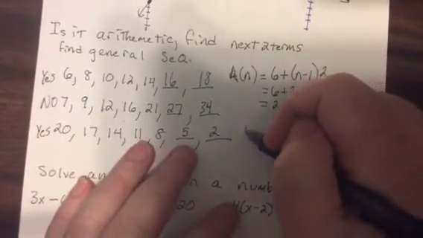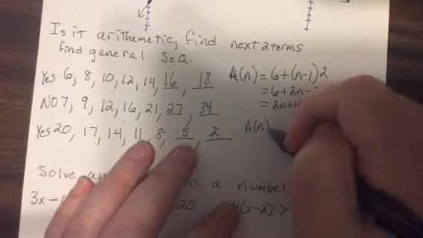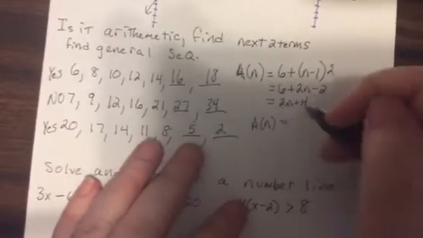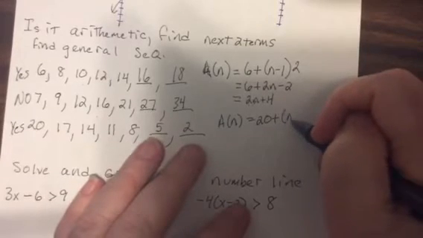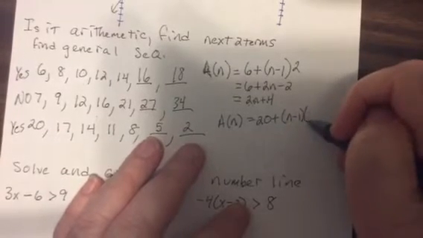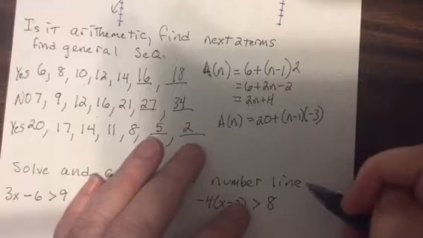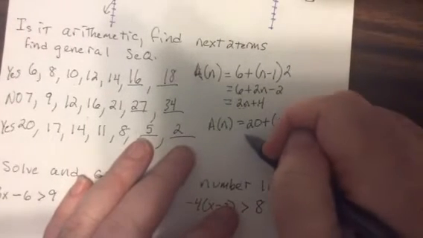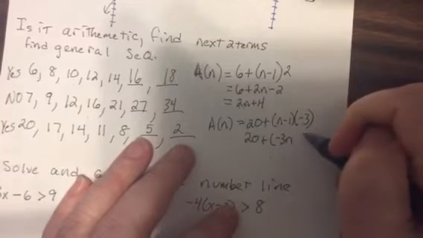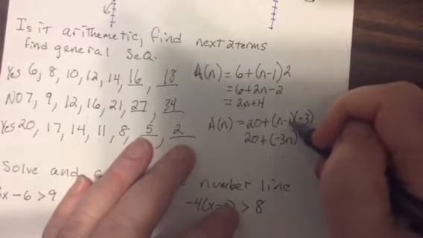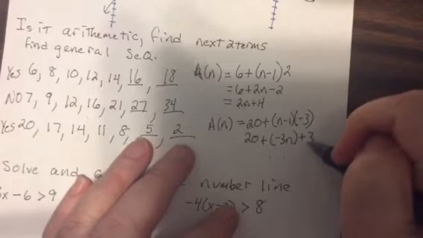The general sequence A of n is the starting value, which is 20, plus n minus 1 times the change, which is negative 3. We're going down by 3. So it'll be 20 plus negative 3n, and then negative 3 times negative 1 is plus 3.